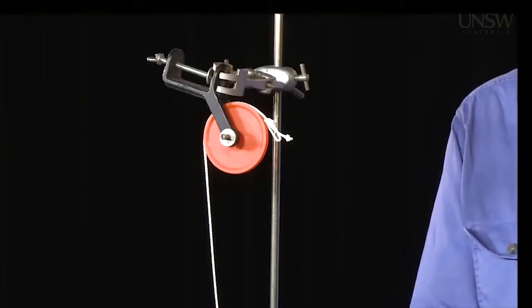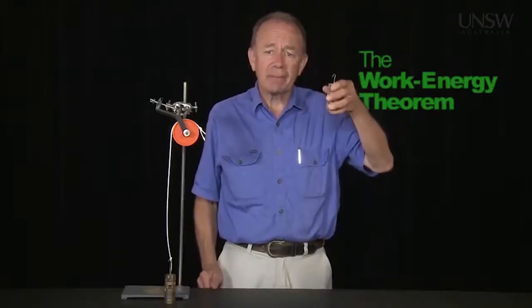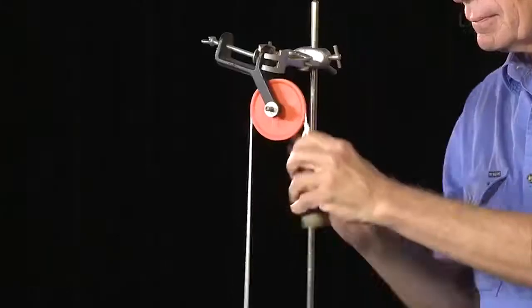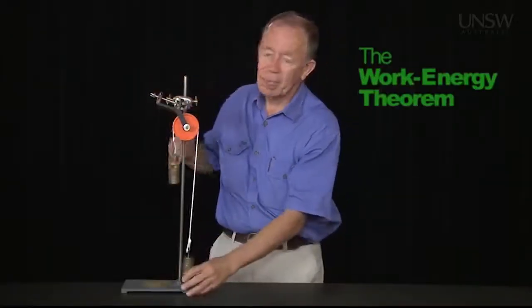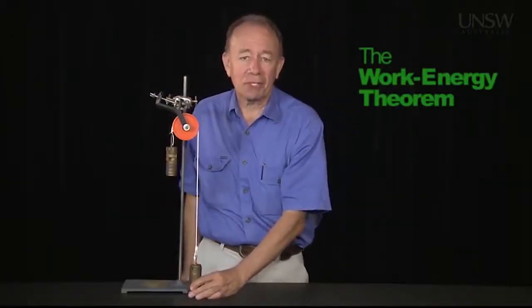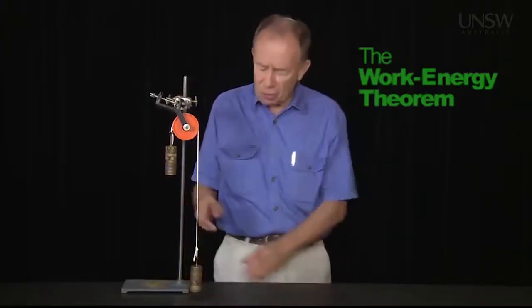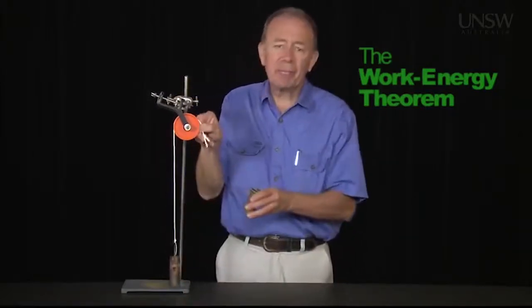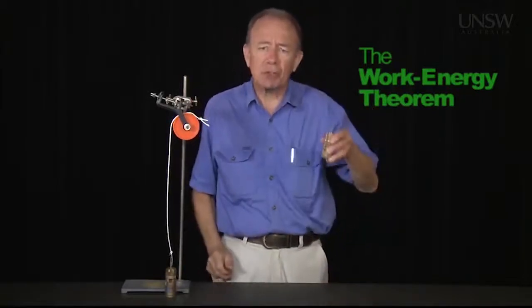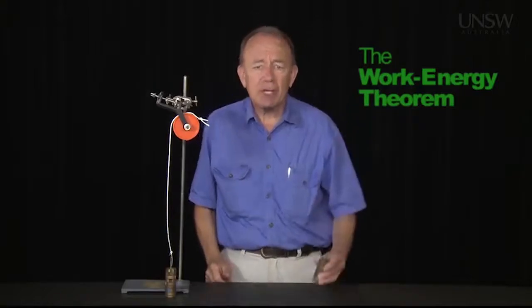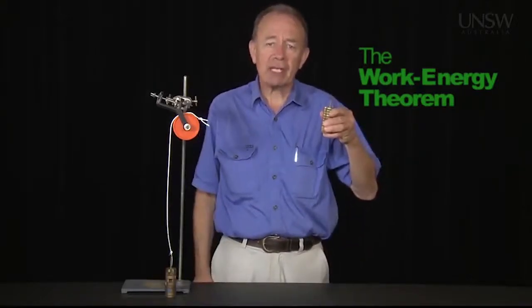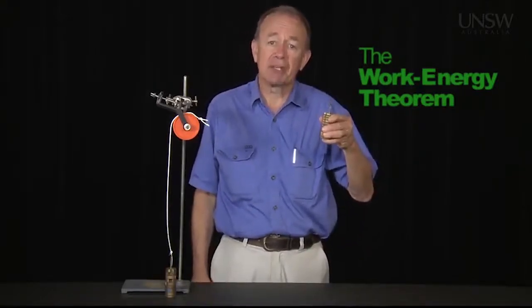Where did the work go when I did work against gravity? Note that I can get it back. Well, minus a bit for friction that we'll deal with later. This gives us the idea of stored energy, or potential energy. This raised mass has the potential to do work for me. I have stored work in the gravitational interaction between this mass and the Earth.